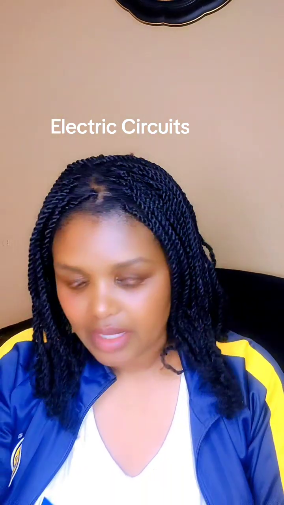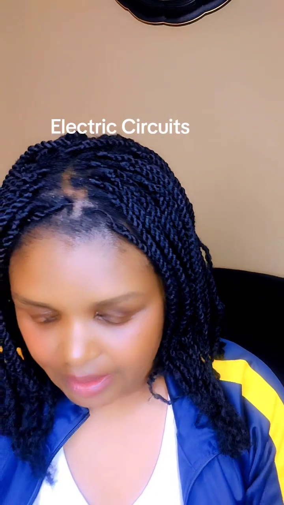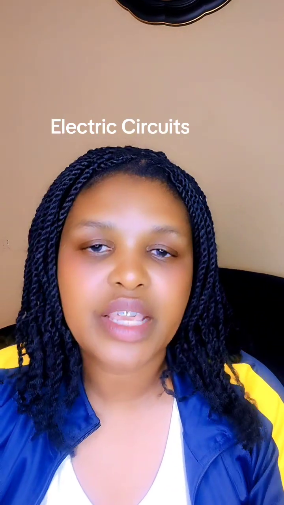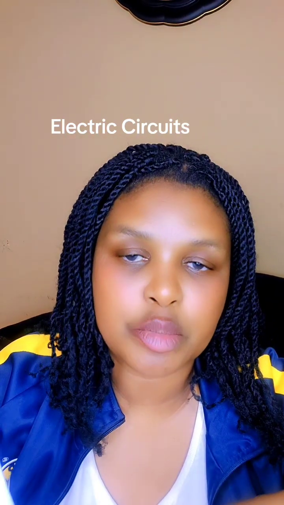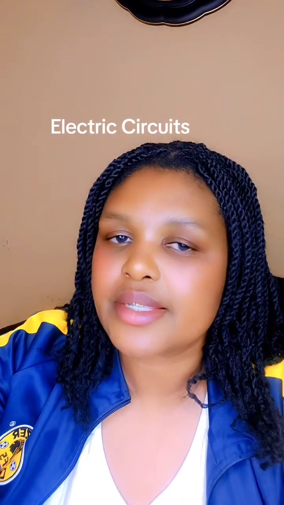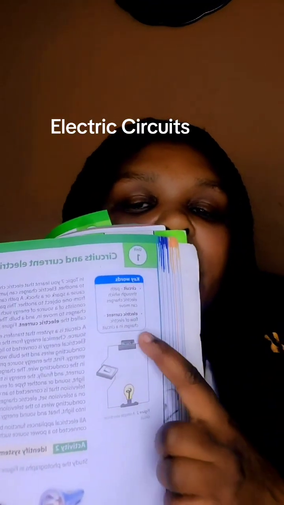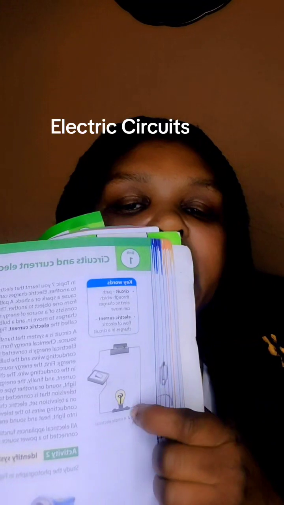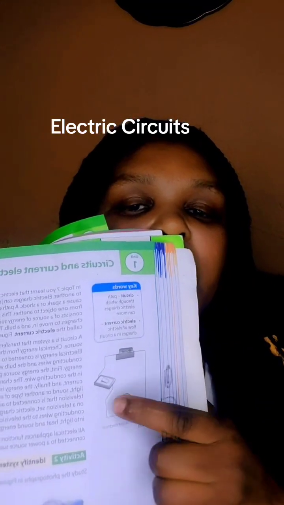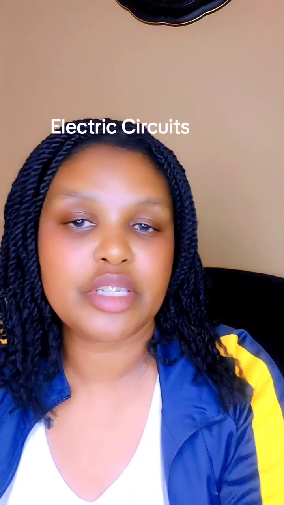So a circuit transfers energy from one component to the next. It takes the energy from the cell that has been stored, or battery, and takes it to the next component. This is a circuit. We've got a cell, conducting wire, light bulb, and a switch.